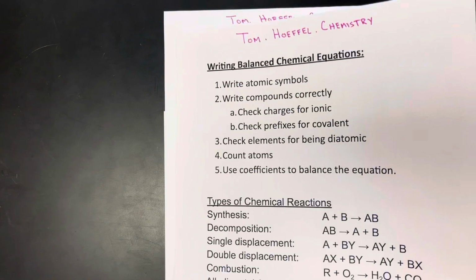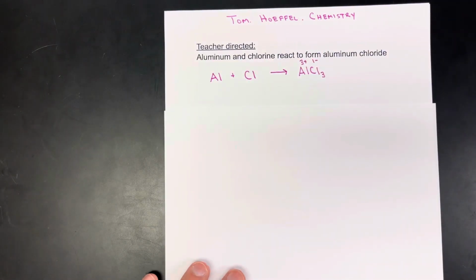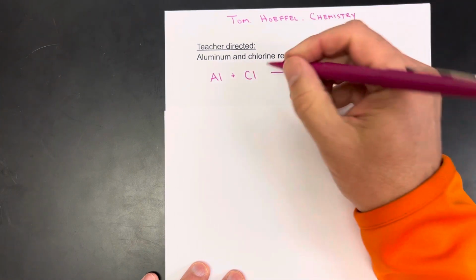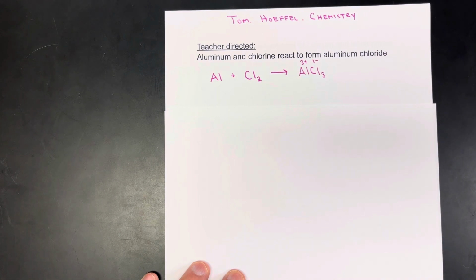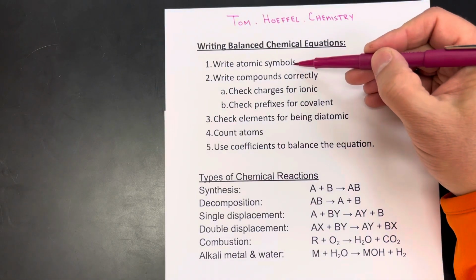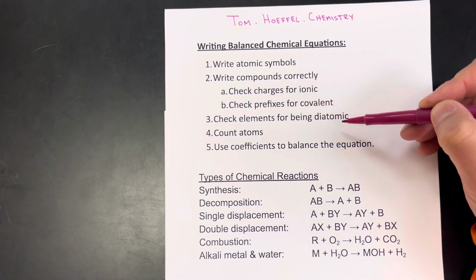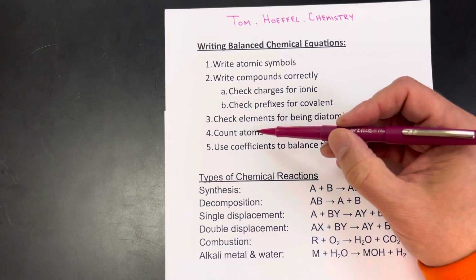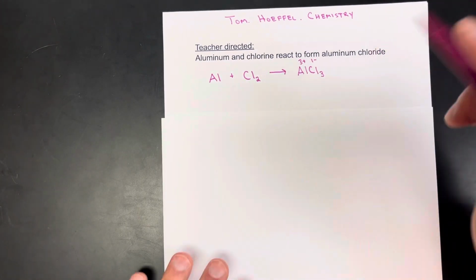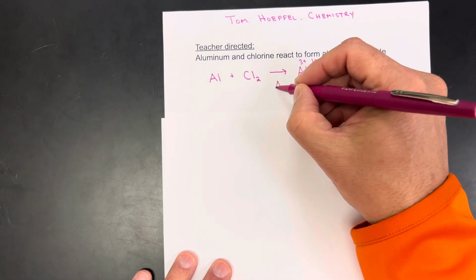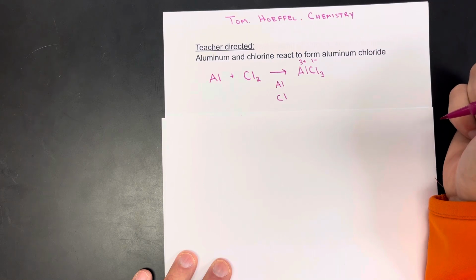So after I've checked my compounds to see if they're written correctly, I'm going to check my elements for being diatomic. Aluminum is not diatomic, but chlorine is diatomic. So I'm going to place a little 2 there. Now that I've got my atomic symbols written correctly, I've written my formulas for my compounds correctly, and I've checked my elements for being diatomic, I now can count my atoms. The way I count my atoms is I simply put the different atoms underneath the arrow. I have aluminum and chlorine, and I'm going to start counting them on the left and the right.